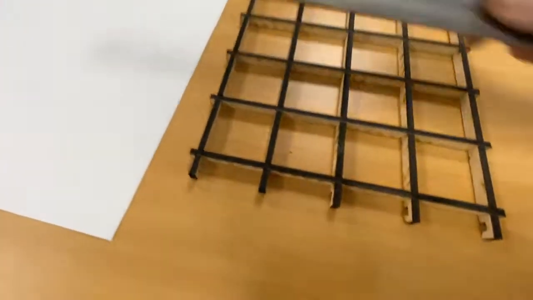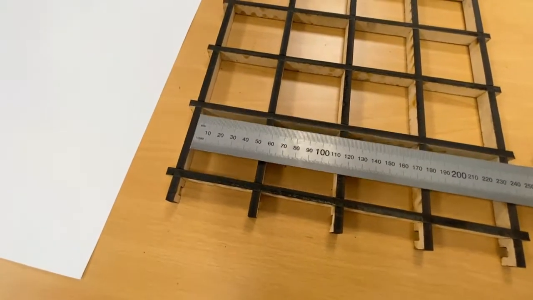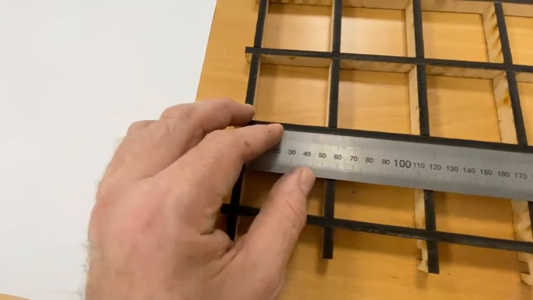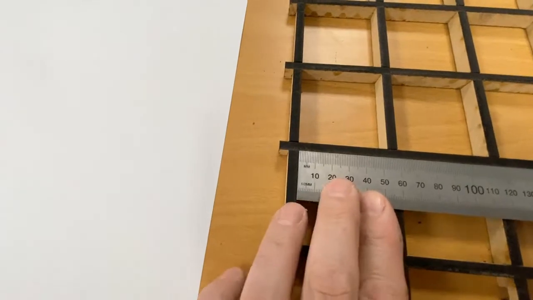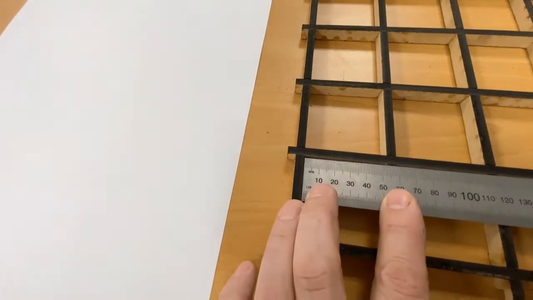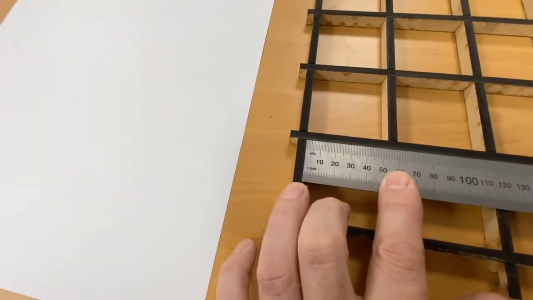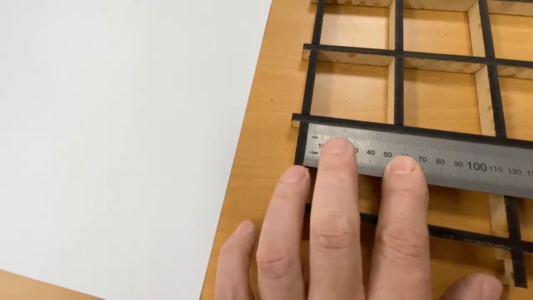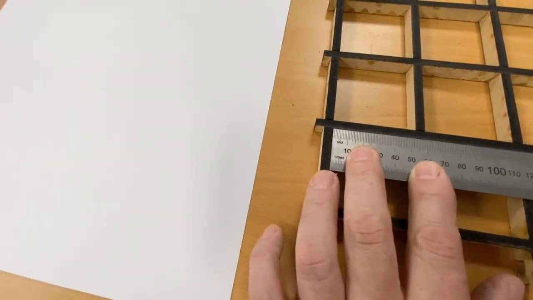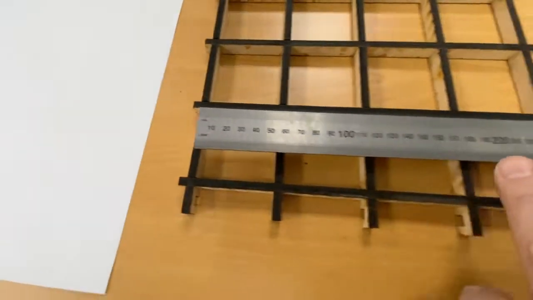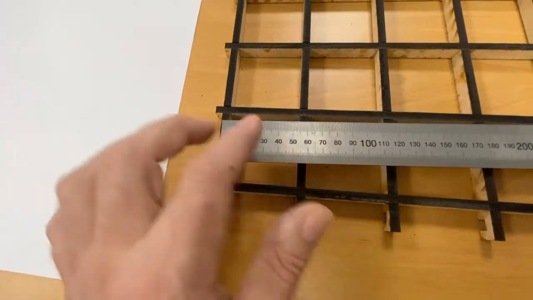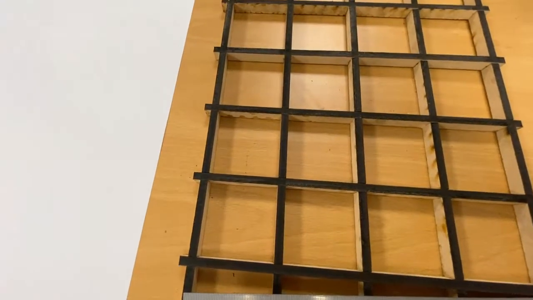So the scale that we're using to this is a scale of 1 to 5. Okay, so actually it's 1 to 20 looking at this one. So 1 to 20 would mean that 5 centimetres here is actually in reality 1 metre. So that's what we're doing. So every one of these centimetres here is equivalent to 20 centimetres. So every one there is equivalent to that much in real life. So it's 1 to 20. So each one of these squares is roughly a metre.